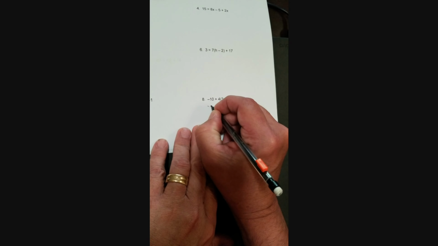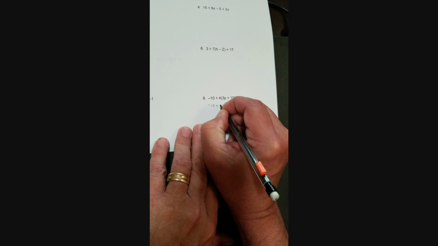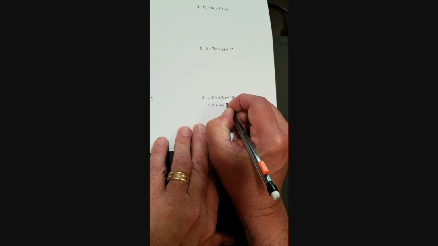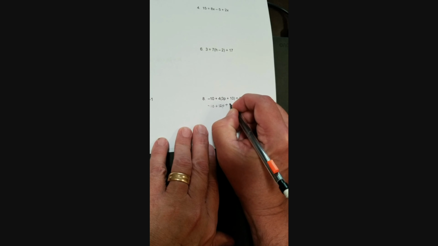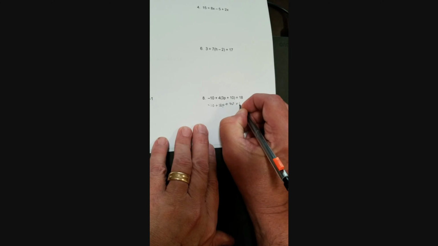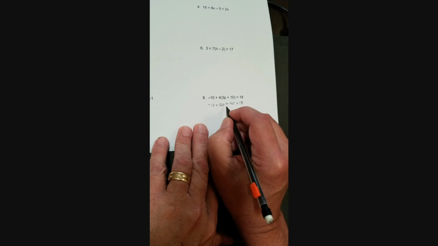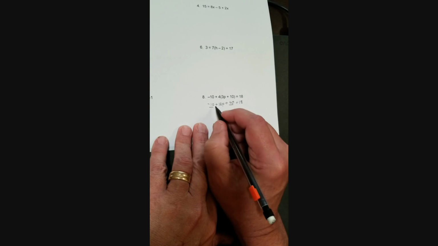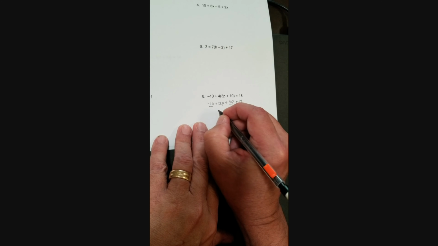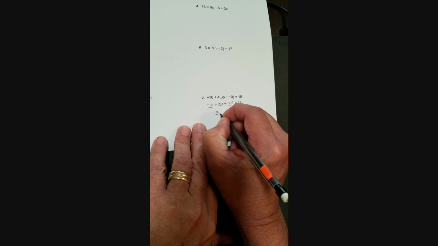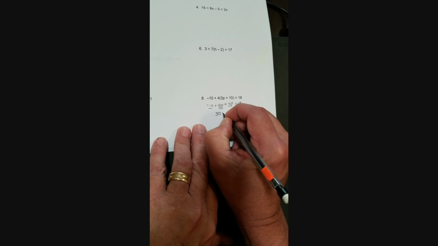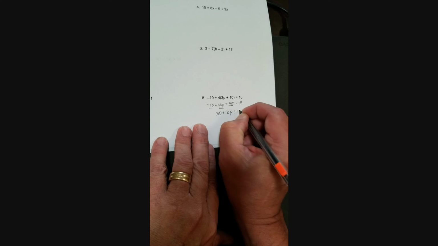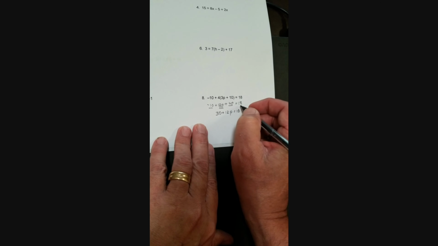So bring negative 10 down, plus 12p plus 4 times 10 is 40 equals 18. And now we do have some like terms that we can combine. So 40 minus 10, that's 30. And then plus 12p equals 18.